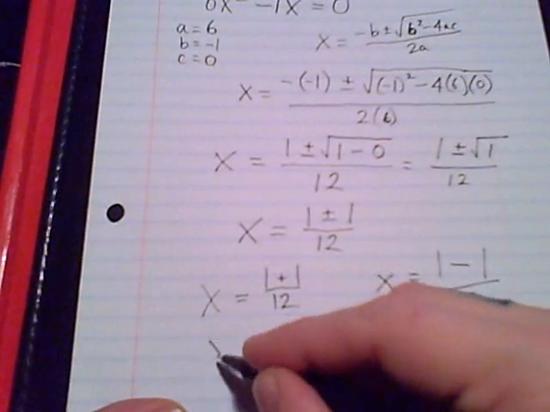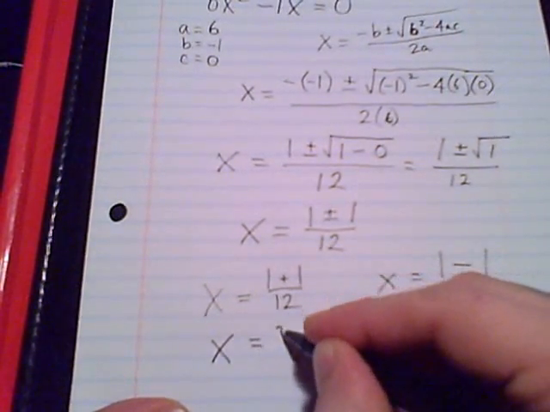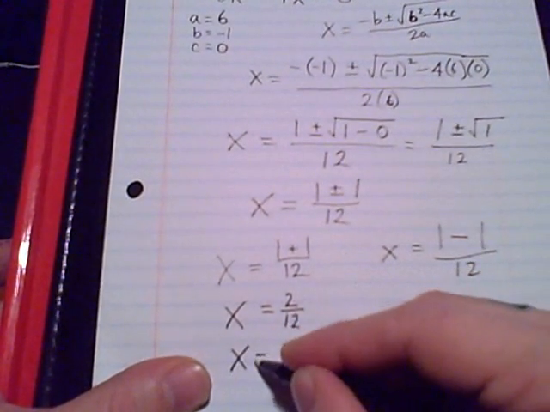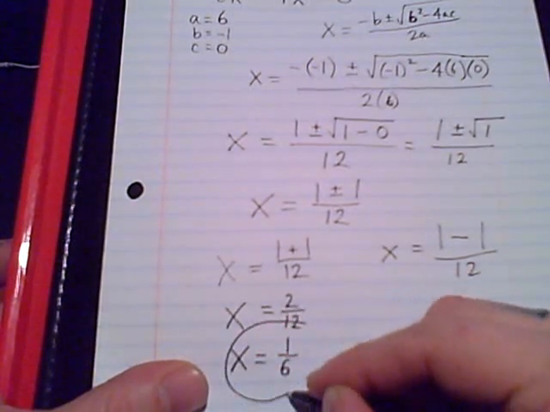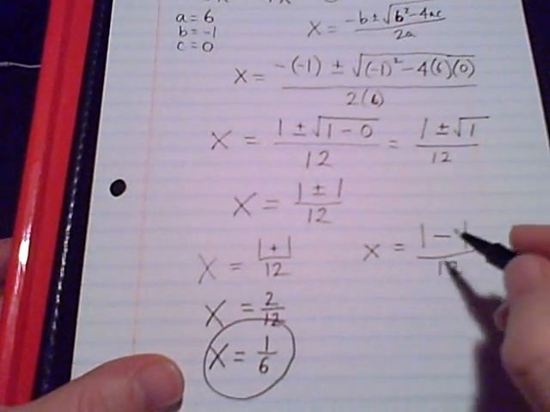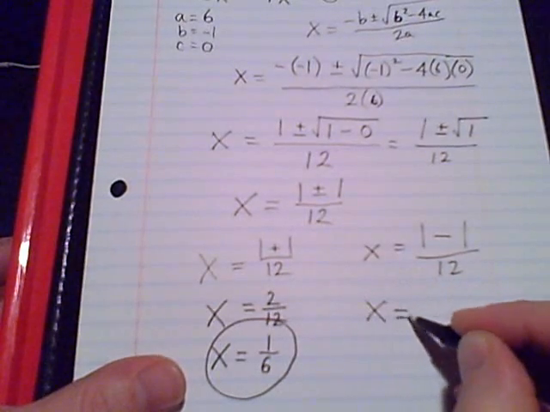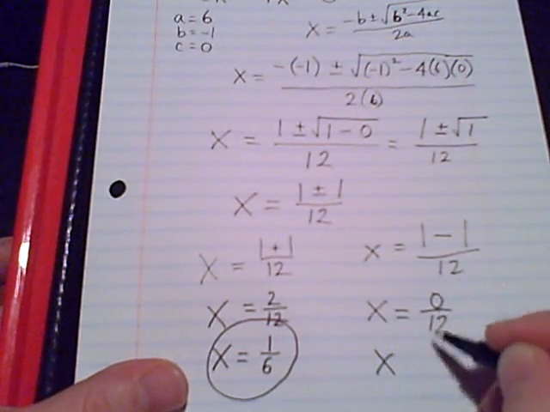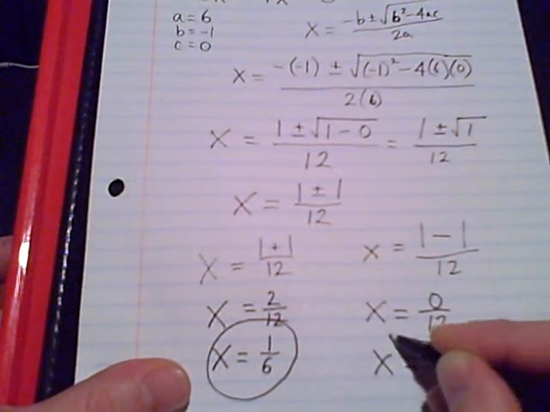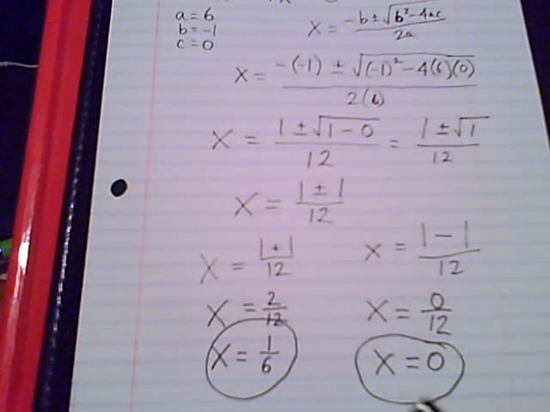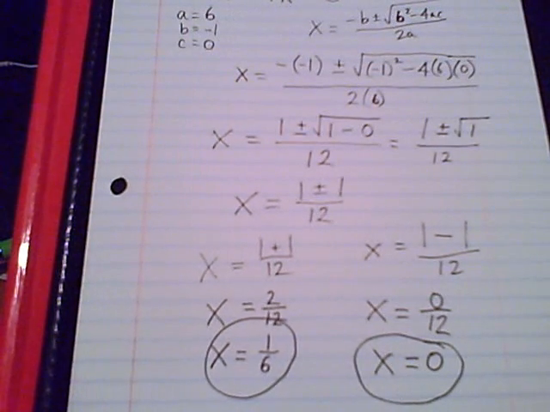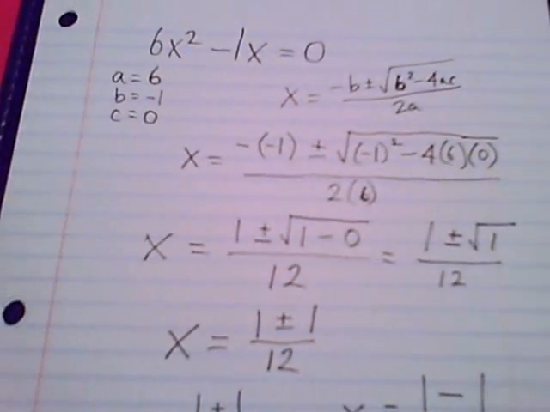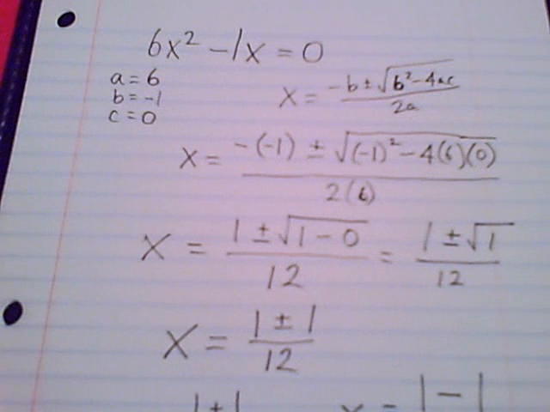And let's simplify these expressions. That's a 1 plus 1 over 12, that's 2 over 12. And we can simplify that fraction down to 1/6. First solution. This equation, 1 minus 1 over 12, that's 0 over 12. 0 in the numerator is okay, it just makes it equal to 0. So there's our other solution. X equals 1/6, x equals 0. Both numbers, if we were to plug them in place of x in the original equation, it would make our equation true.